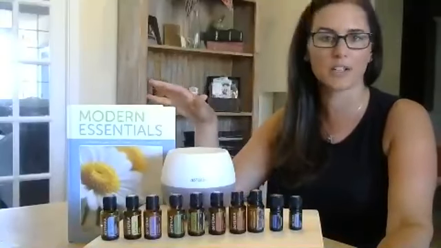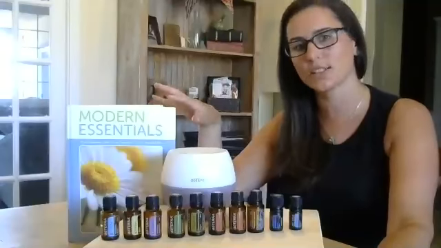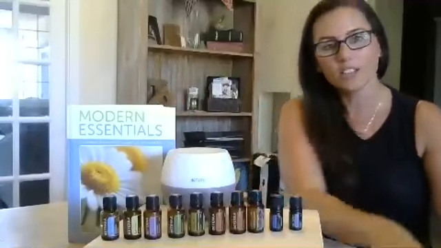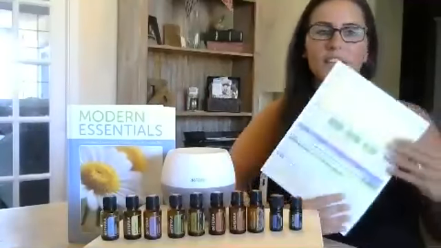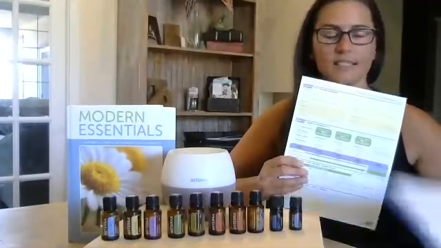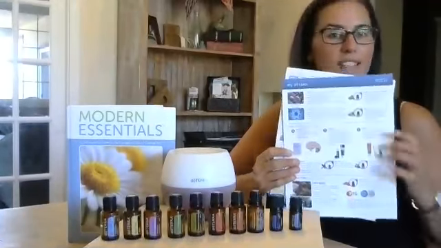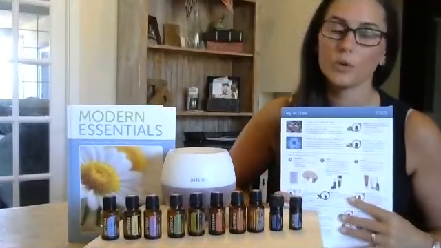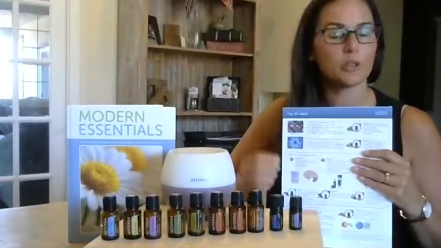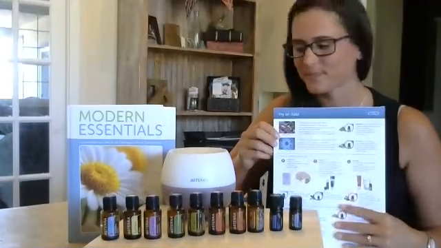I also bring my Modern Essential book because this is key. If somebody asks a question about a certain symptom that they want to know which oil to use, we can go ahead and look it up in the book. I also bring a wellness advocate agreement form for each of the class attendees and my oil class sheet. Now the My Oil class sheet is exactly what I use to be able to read to the class so that they can follow along and make notes. I also like to bring a pen with me for each of the attendees.